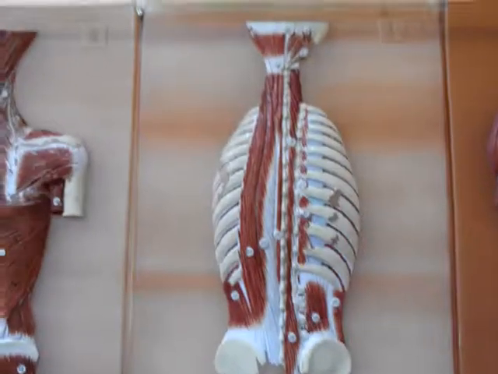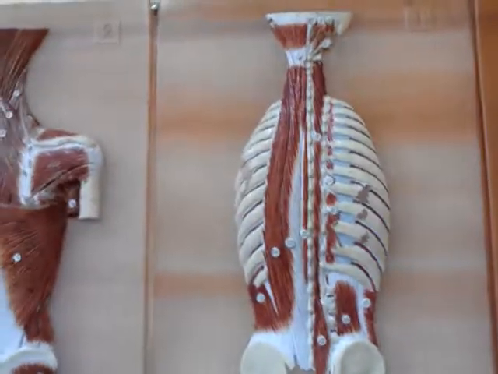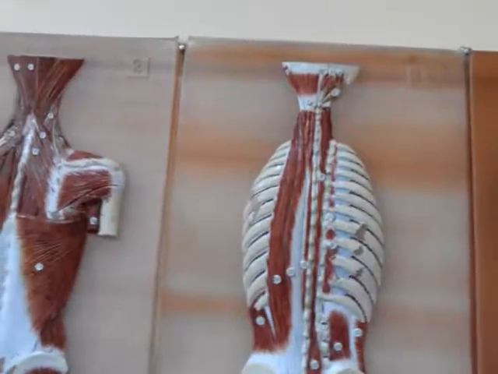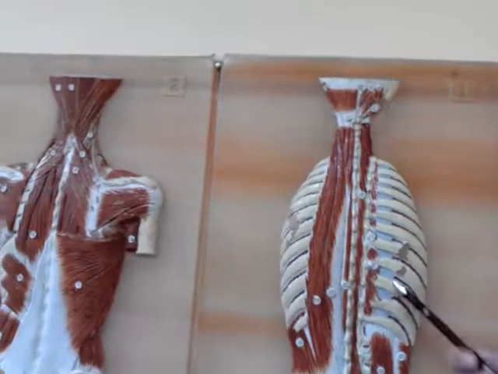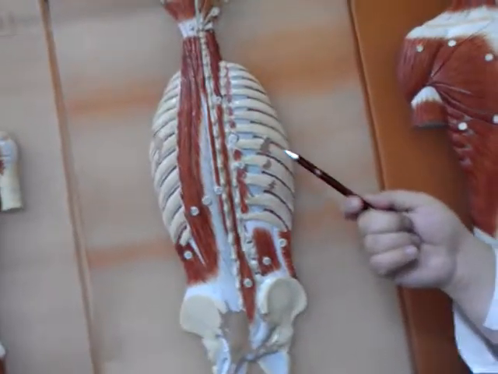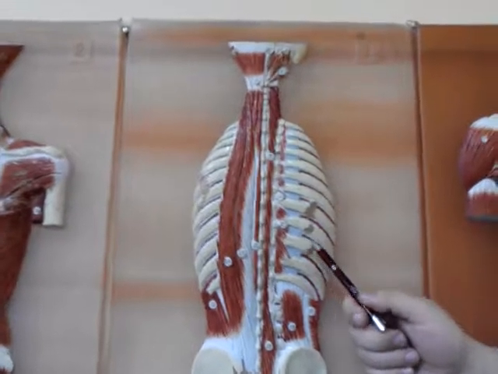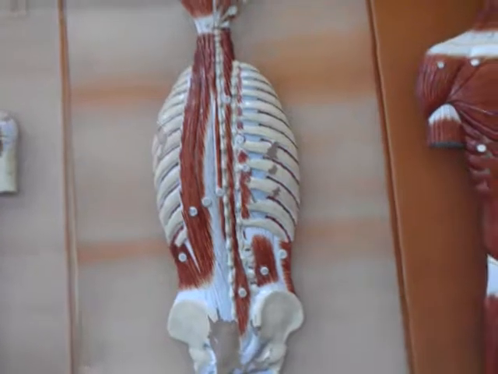Other muscles, absent on these diagrams, are Musculi subcostales. They have direction like Musculi intercostales interni, but they overlap 1 or 2 ribs, and they have the same function.